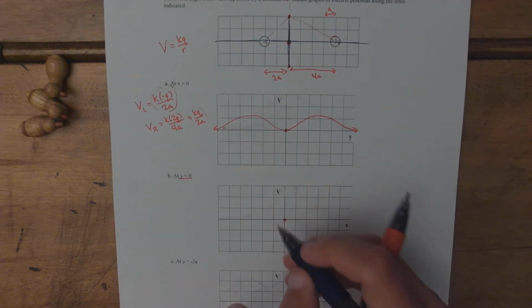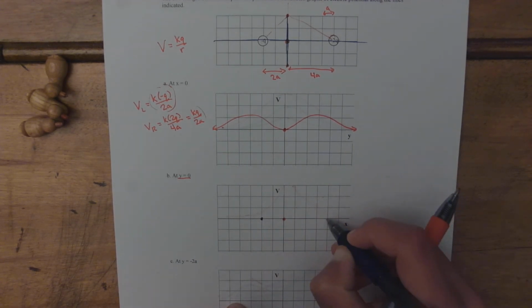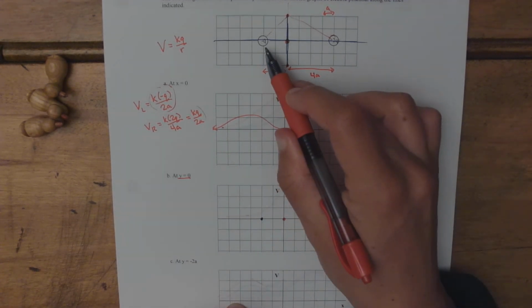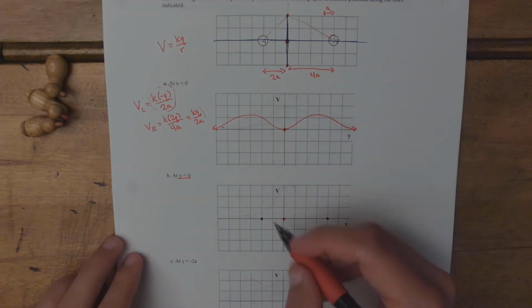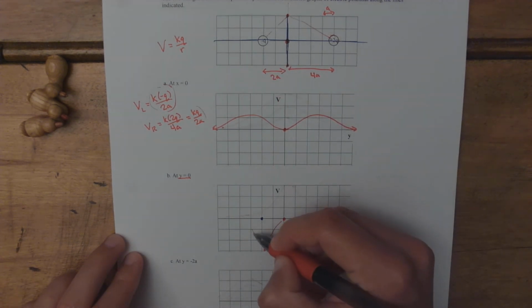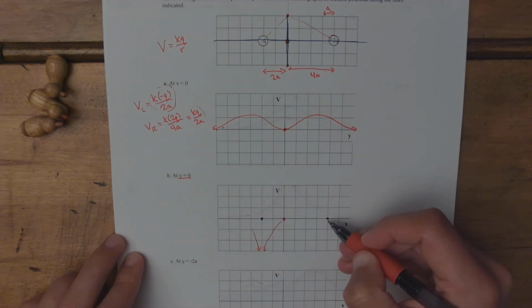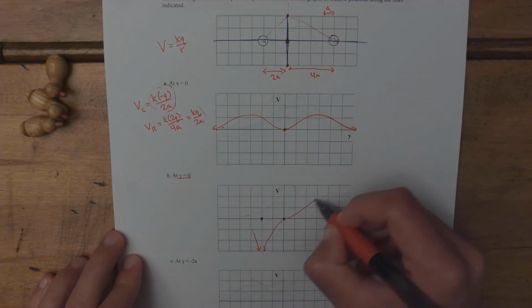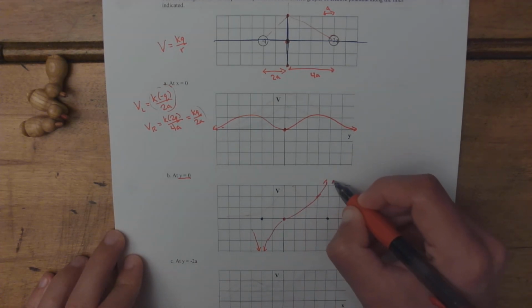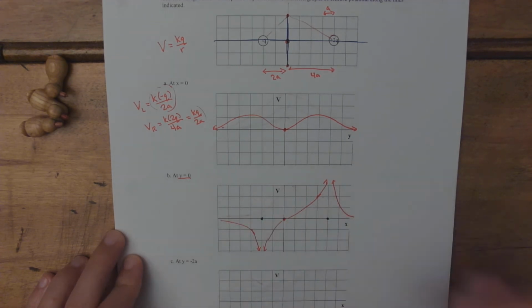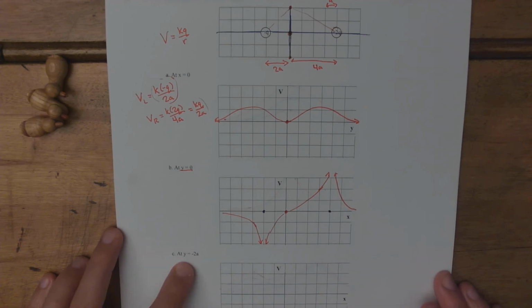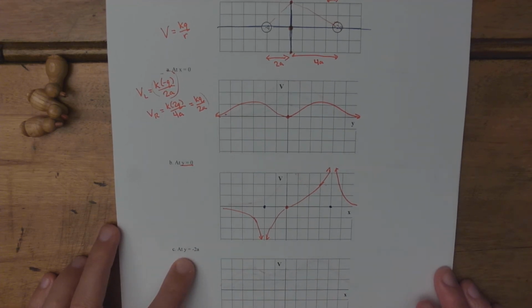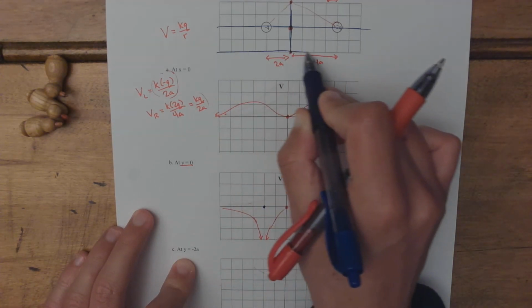I have a charge here, and I have a charge here. As I approach the negative charge, the potential goes to negative infinity, so we can show that. And as I approach the positive charge, the potential goes to positive infinity. So that's what I get. Then for the last part, y is equal to negative 2a. So that is down here.